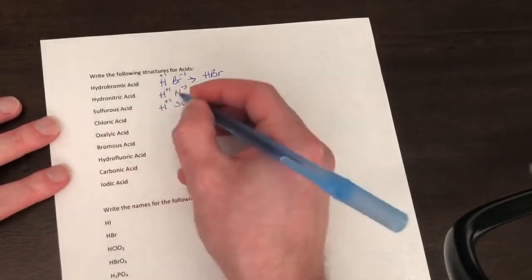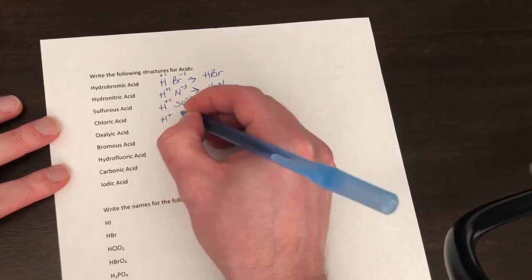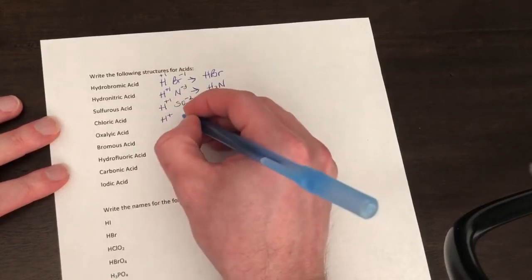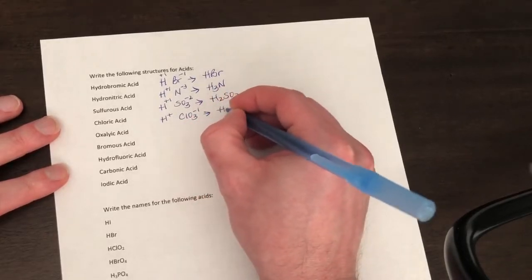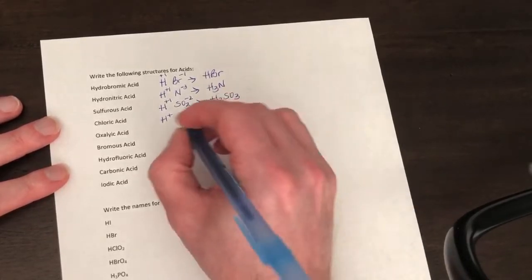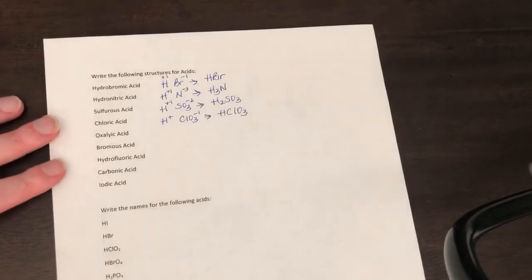Chloric acid. Okay, it goes with ATE. Acids always start with hydrogen. So the chlorate ion is ClO3 with a -1 charge. So this is HClO3. They're equal and opposite, so we don't need to crisscross.